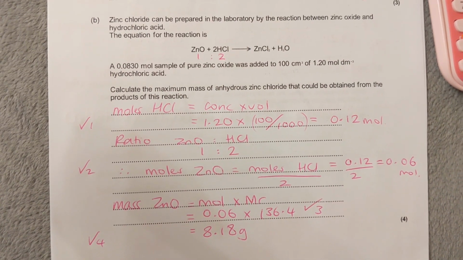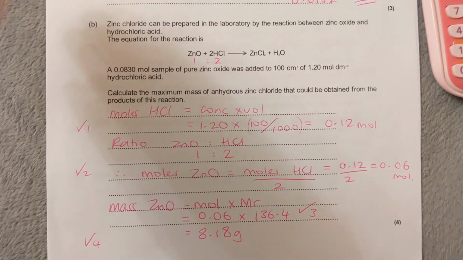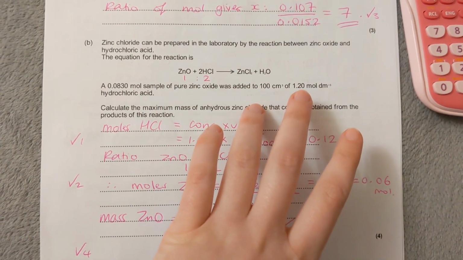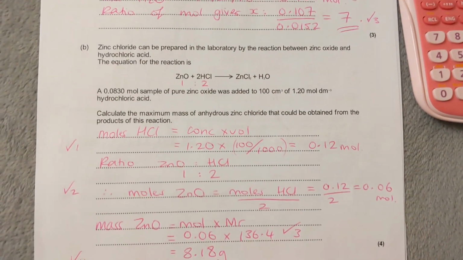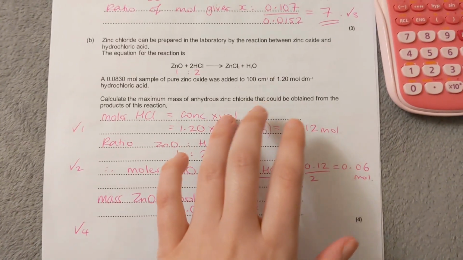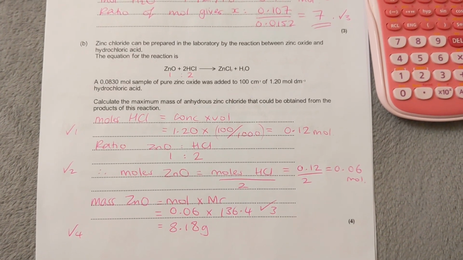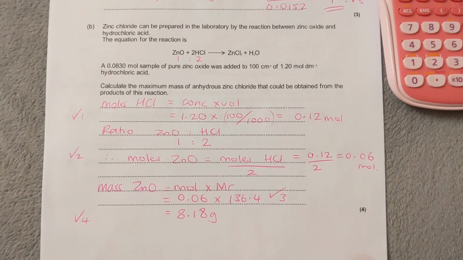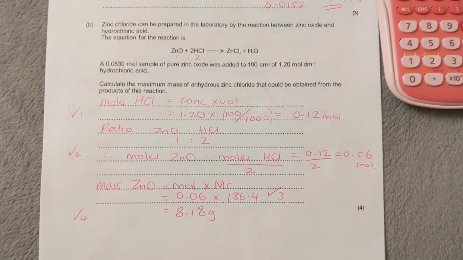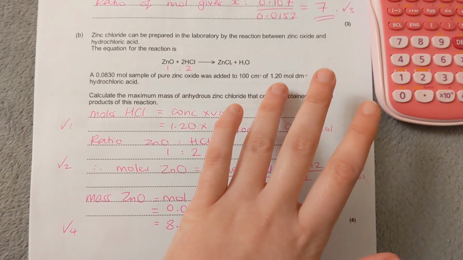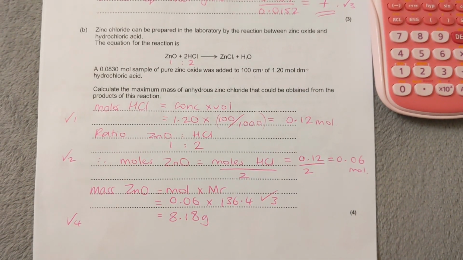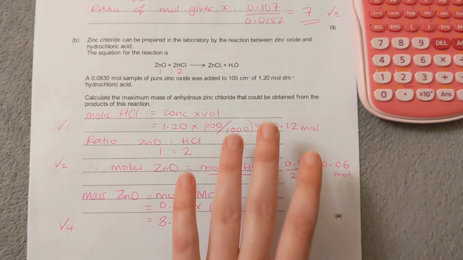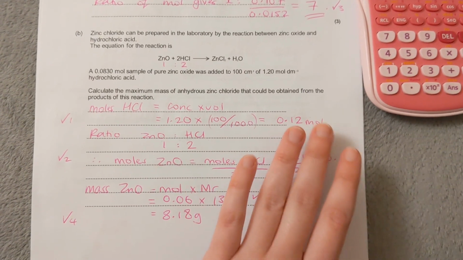Next question, we need to use two different moles equations. We've got an amount in moles of zinc oxide and a concentration and a volume of acid, and it's asking us to calculate the mass of zinc chloride that can be obtained. So the word maximum doesn't really matter, we can ignore that, it's just the mass. First step, we can use the concentration and volume to calculate moles of the acid. Remember to convert the volume into decimeters cubed by dividing by 1000.